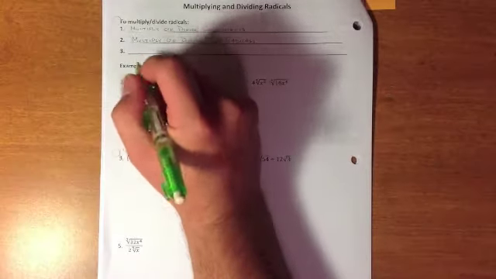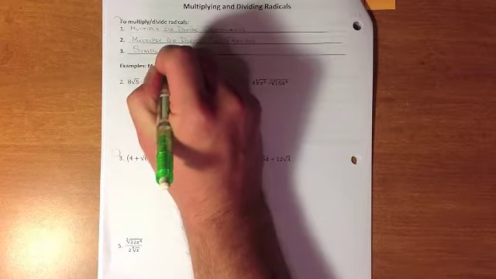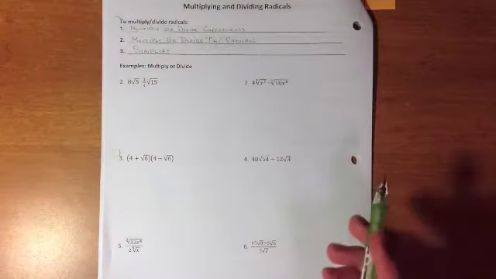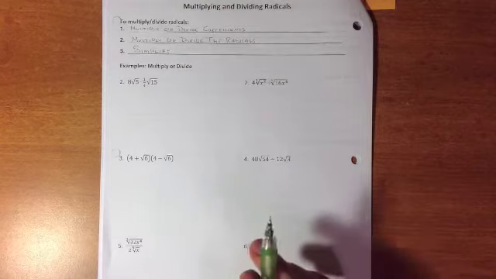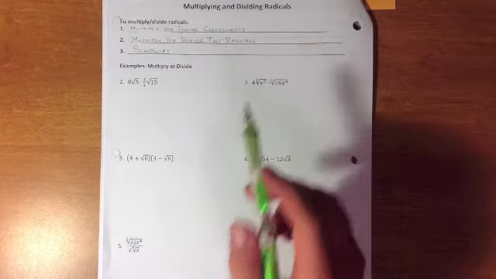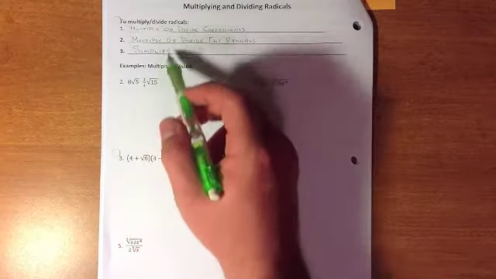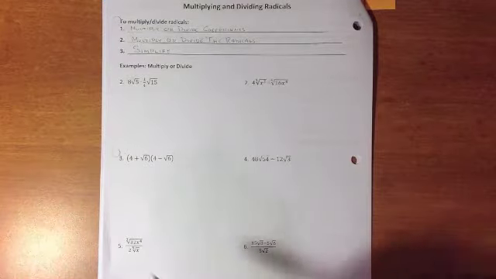And the last thing you want to do is, if possible, you want to simplify. Simplify whatever you end up with, making sure that you don't have any perfect square factors underneath the radical, or perfect cubes under this one in that case. So with those 3 steps, you should be able to finish every one of these problems.